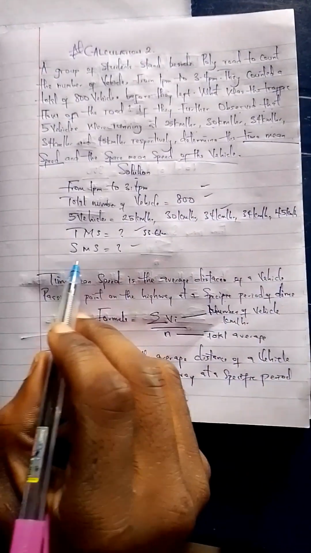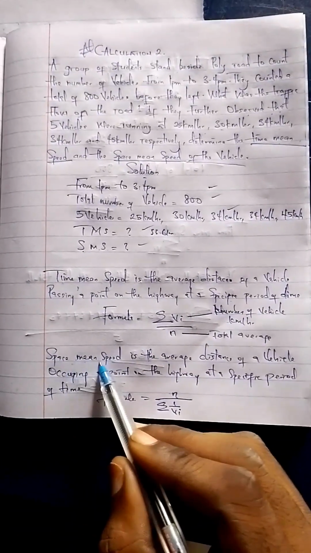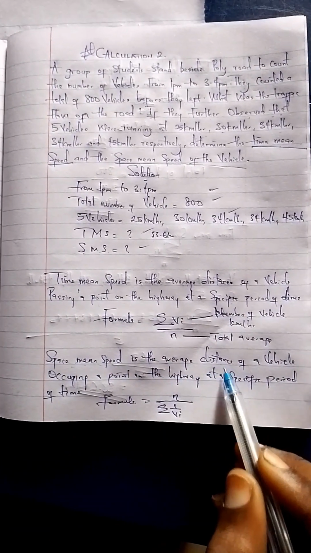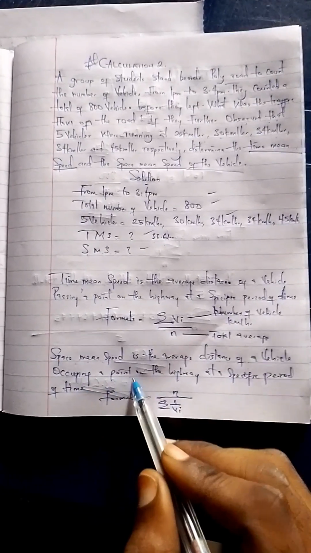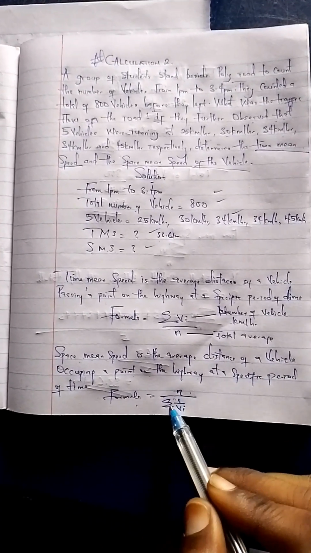The next one we are going to calculate is the space mean speed. Don't forget, I said the space mean speed is the average distance of a vehicle occupying a point on the highway at a specific period of time. This is the formula, N over summation of 1 over Vi. So now we have the space mean speed.